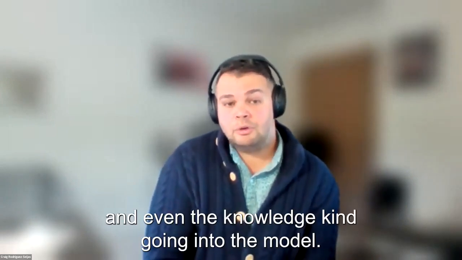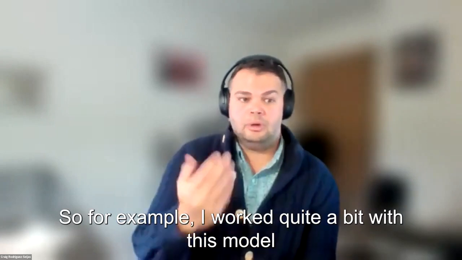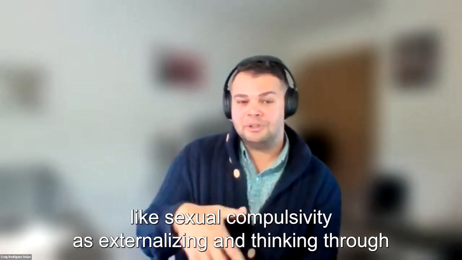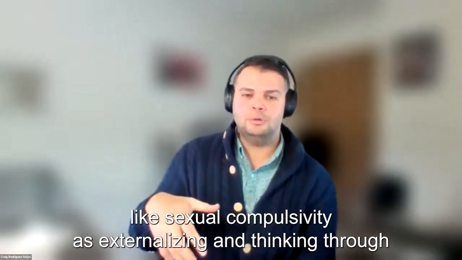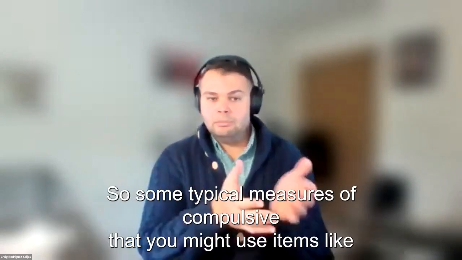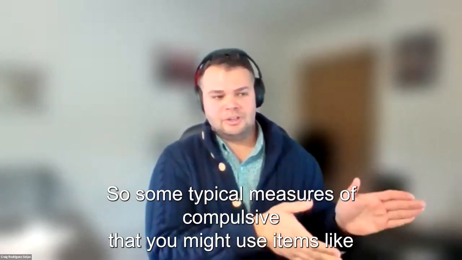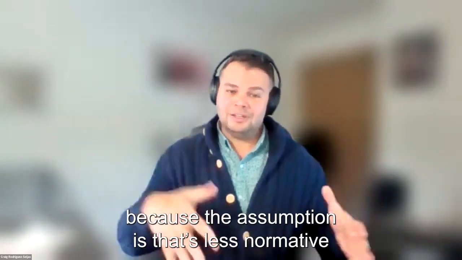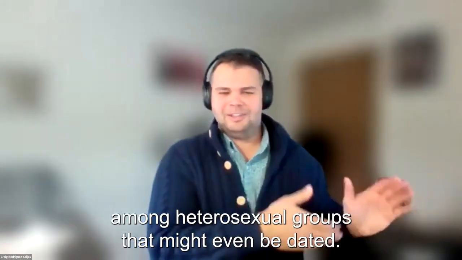And even the knowledge going into the model. So for example, I worked quite a bit with Dr. Mullen Sweat for the externalizing items when we were thinking through sexual compulsivity as externalizing, and thinking through how the items we use could include bias. So some typical measures of compulsivity might use items like "I have anal sex" as an indicator of compulsivity, because the assumption is that's less normative among heterosexual groups, that might even be dated.